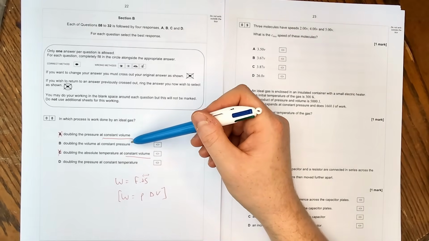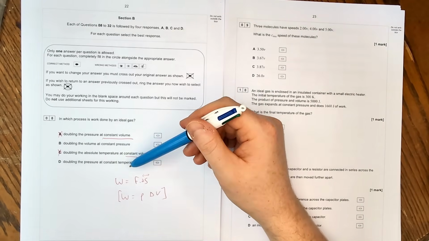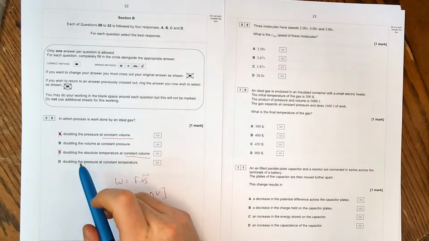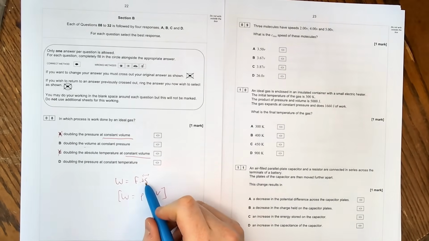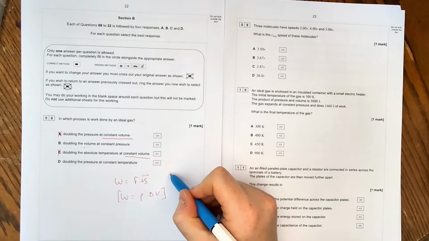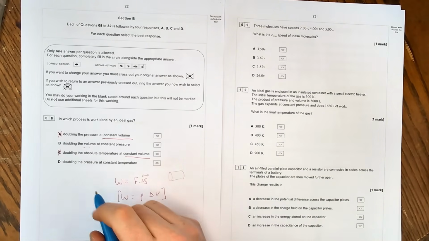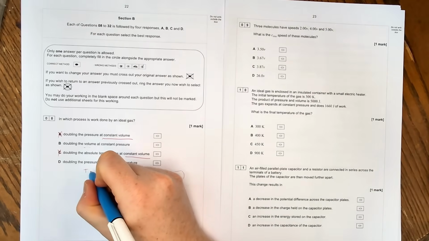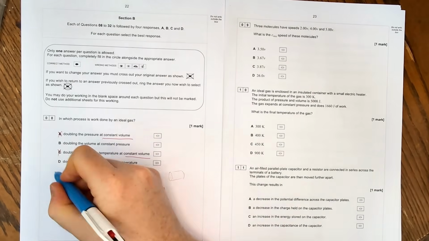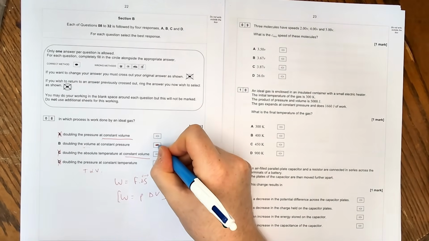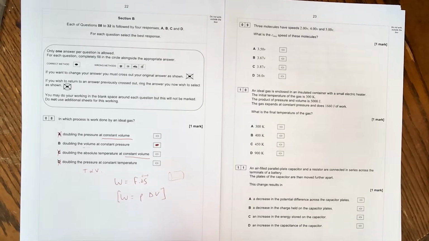Is it doubling the volume at a constant pressure, or is it doubling the pressure at constant temperature? So it could be this one, because we know the volume's increasing because there's a change in distance of the size of the gas or the cylinder, whatever you're talking about. If you're doubling the pressure at a constant temperature, because temperature is constant, that means volume's constant as well. So it can't be D either. And the answer is C, doubling the volume at a constant temperature.